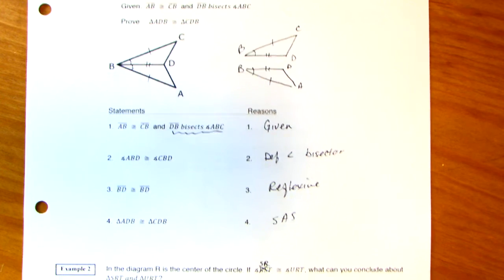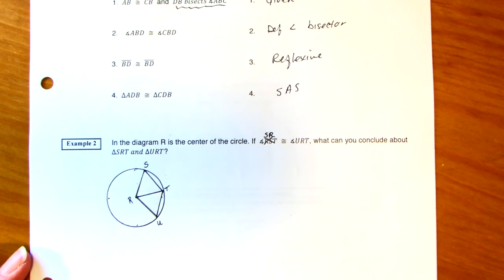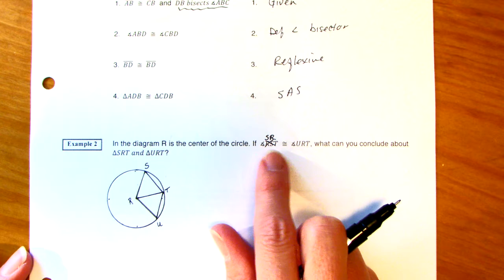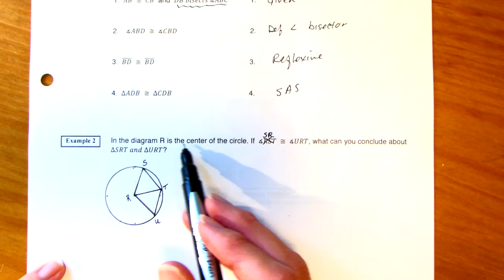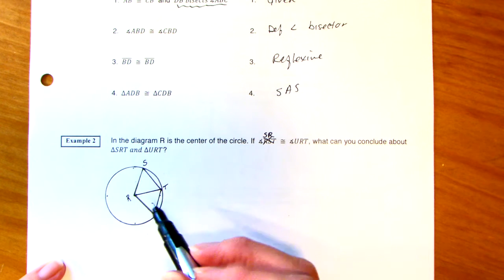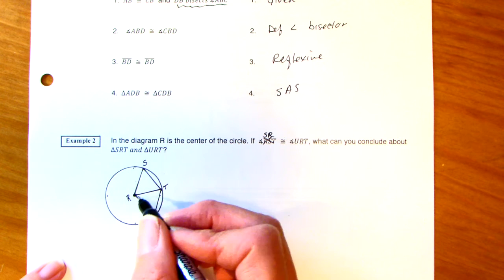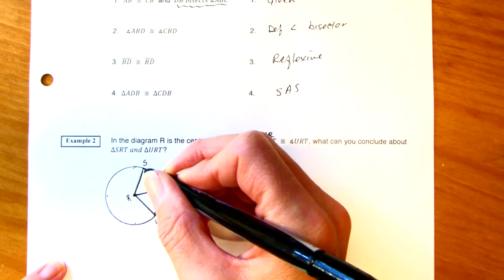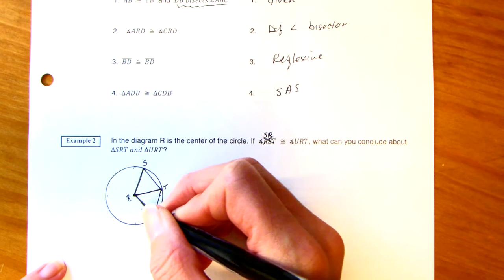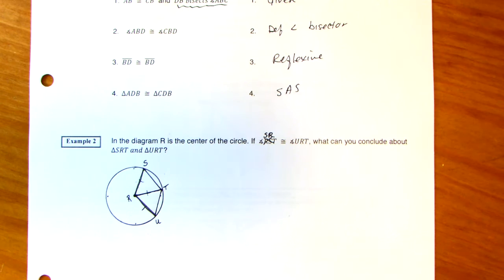Example 2. Slide that up. Hopefully I fixed this on your paper. In the diagram, R is the center of the circle. So this is the center of our circle, and that means this line and this line are all congruent. Why? Because they're radii. A radius of a circle is always the same length. In fact, that's how a circle is defined.